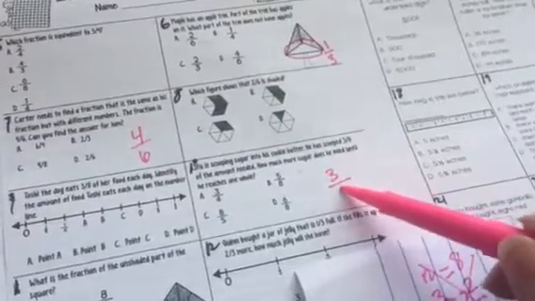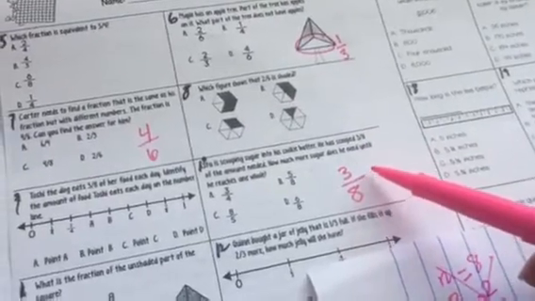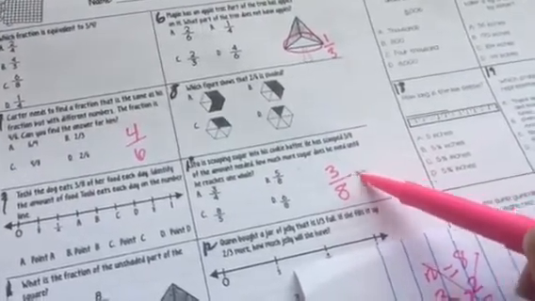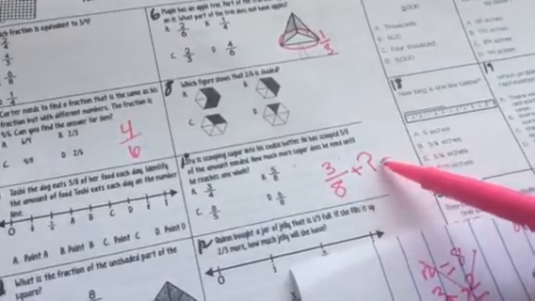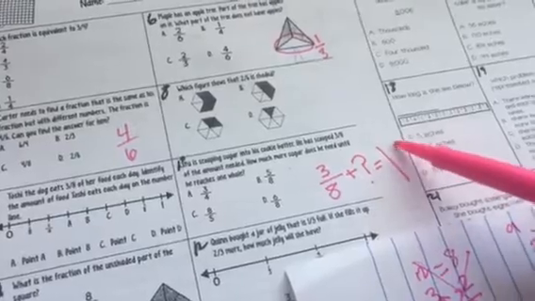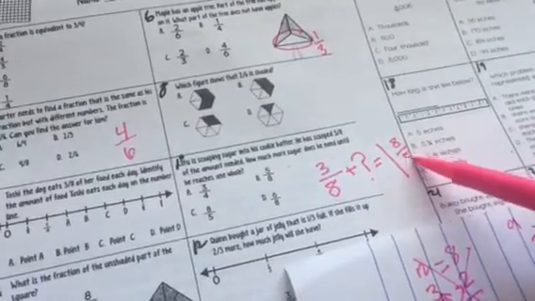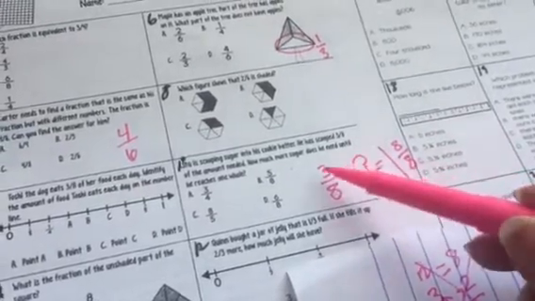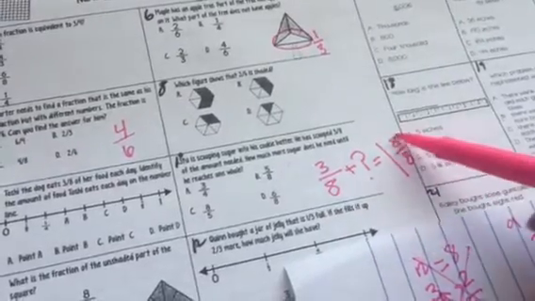10 you can do. It says he scooped 3/8 of the amount needed. How much more sugar does he need till he reaches 1 whole? Okay, so what does this question mark got to be so that it's 1 whole? And remember, 1 whole, if it's written as eighths, is 8/8. So how much more does he need till he gets to 8/8? All right. Okay, find the unshaded part. That's the white part.